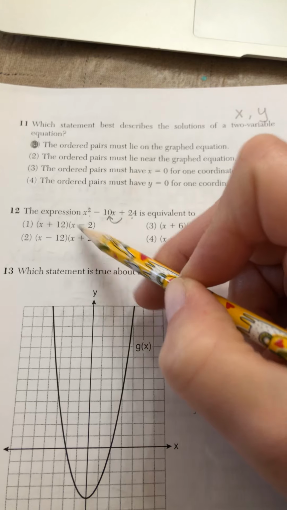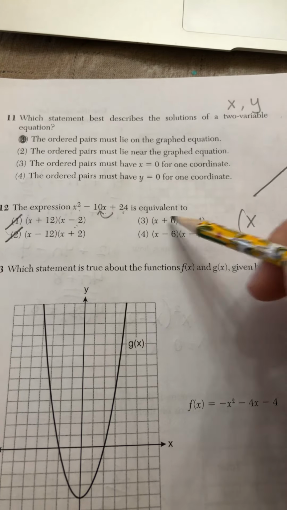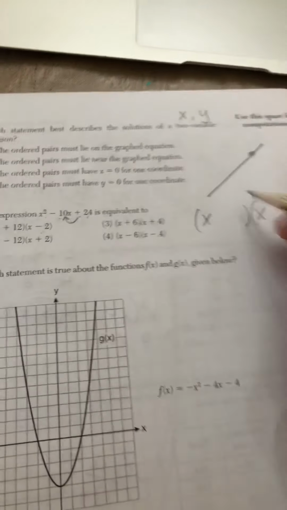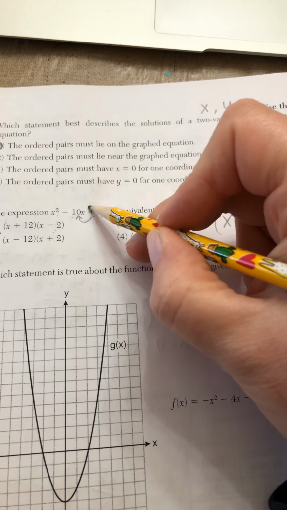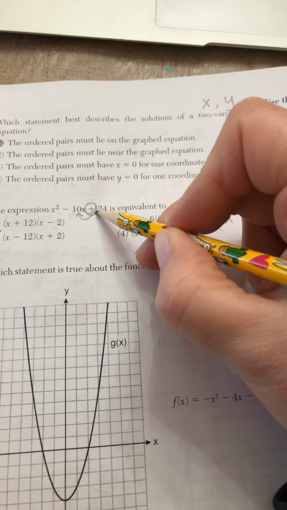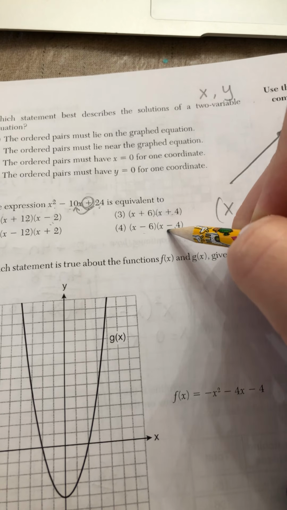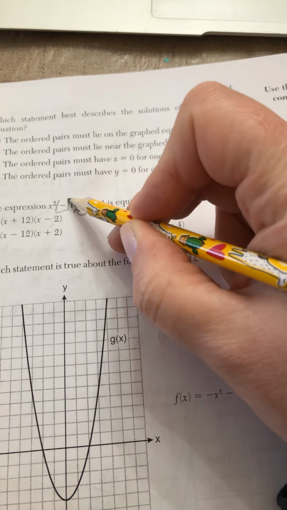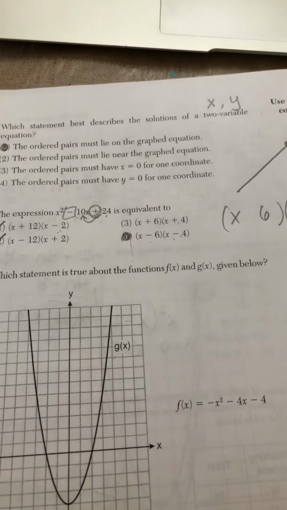They add to be 14. Those are not the answers, okay? 6 and 4 add to be 10. So 6, 4. The signs are going to be the same. Oh, hey, same. Oh, can't knock anything out there. Signs are the same. What are the signs? Both minuses. Boom. There's your answer.